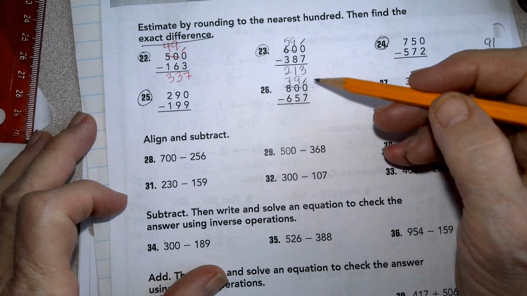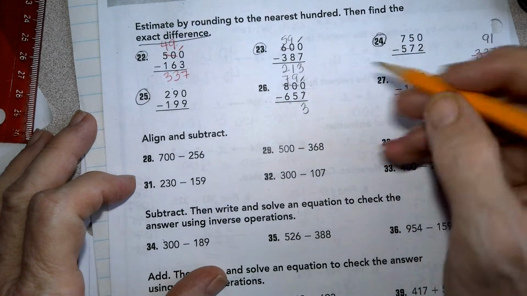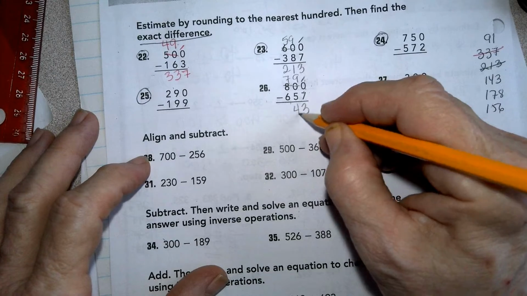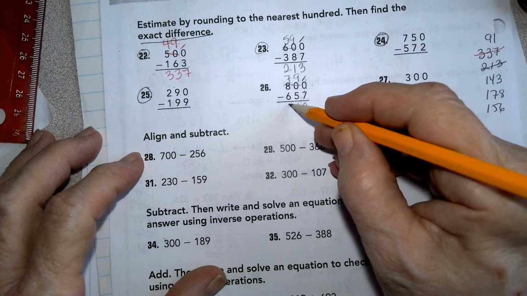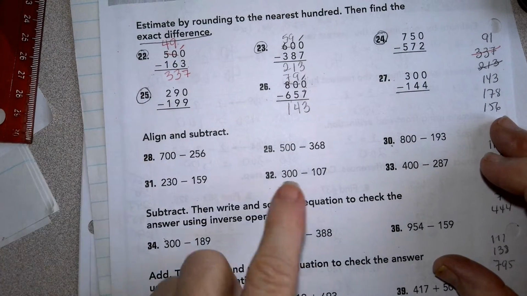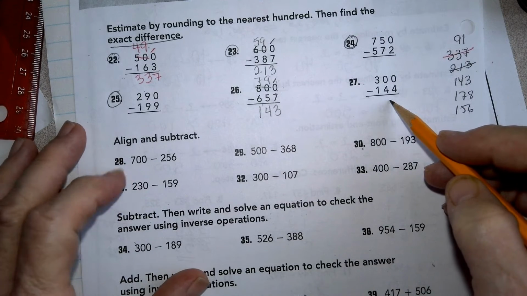Got it, Jaden? Okay. So 10 minus 7 is 3. 9 minus 5 is 4. 7 minus 6 is what? 1. Then, all right, that's it. Then we're going to go to this one here.